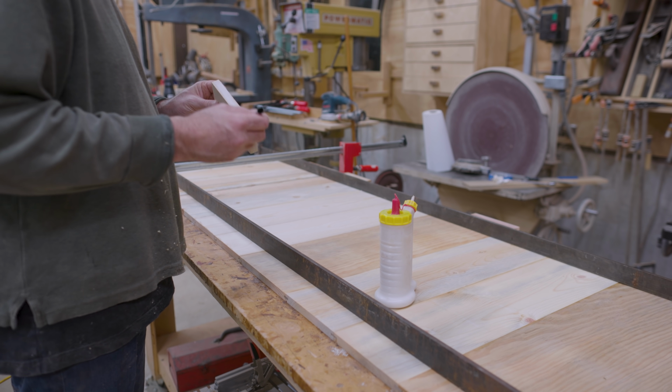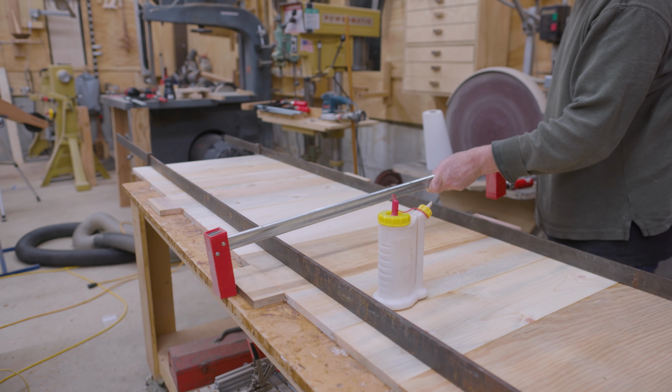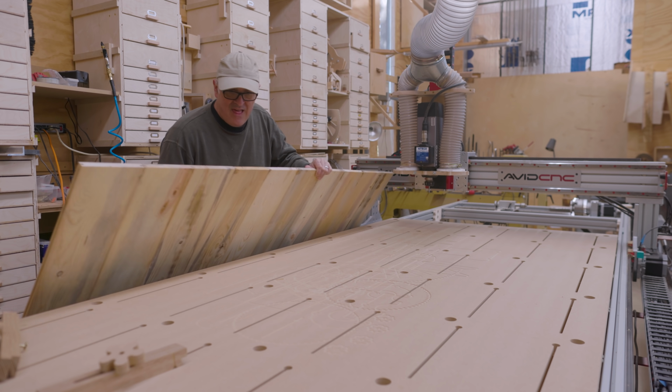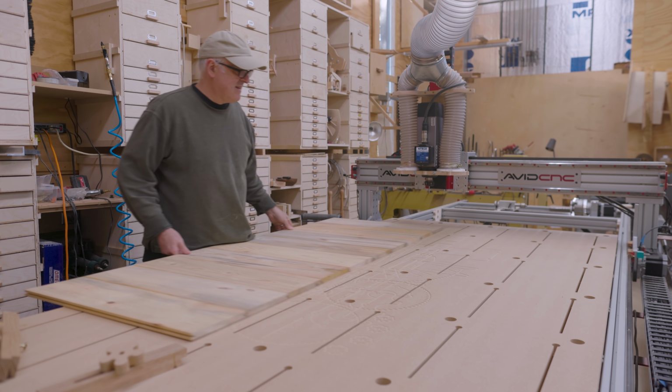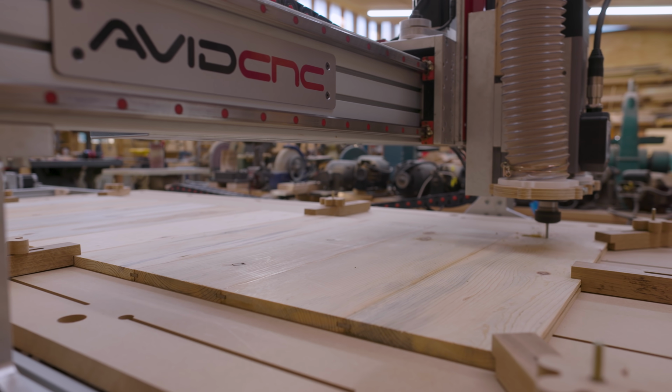I glued some tabs onto the panels, thinking they would help in holding the panel to the CNC table, but I ended up not using them as much as I would have thought. Then it was a lot of cutting on the CNC machine.